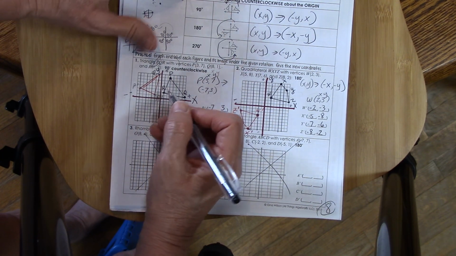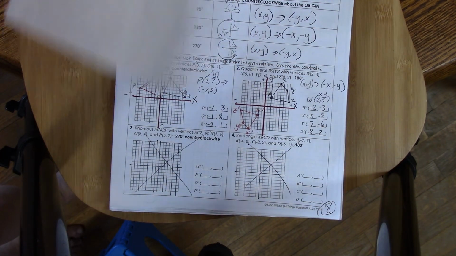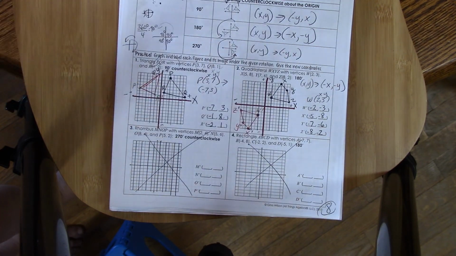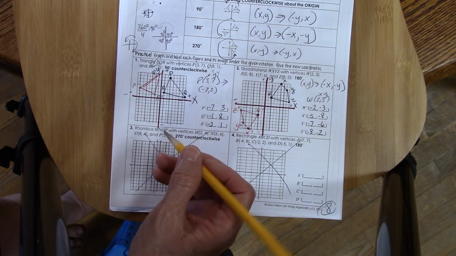Now, they want us to do a 90 degrees counterclockwise rotation. What you're going to do is use a thin piece of paper. We call it patty paper.